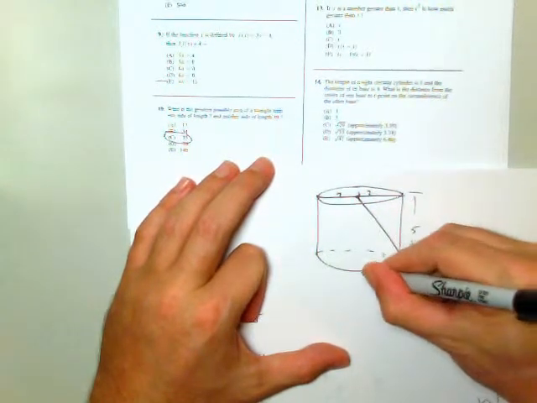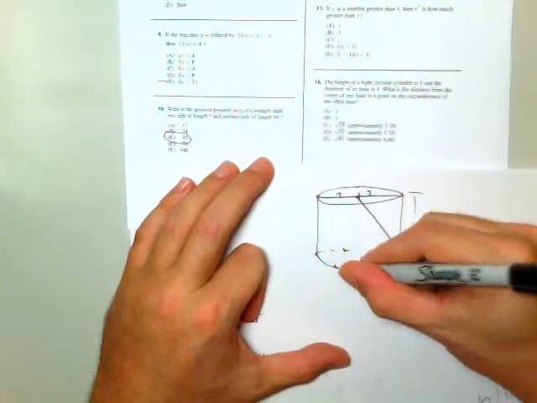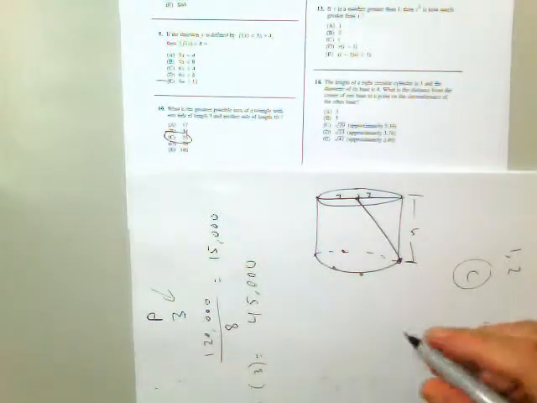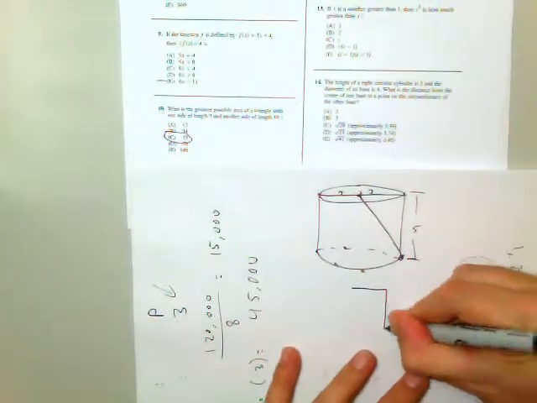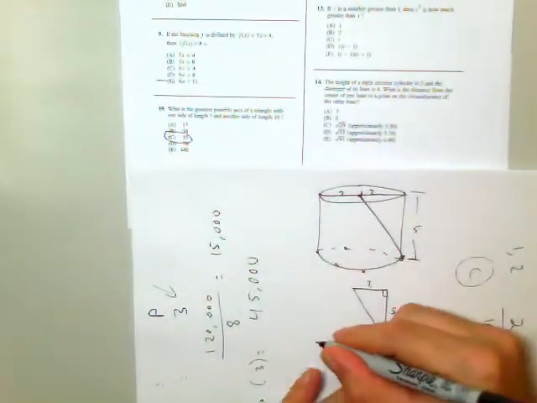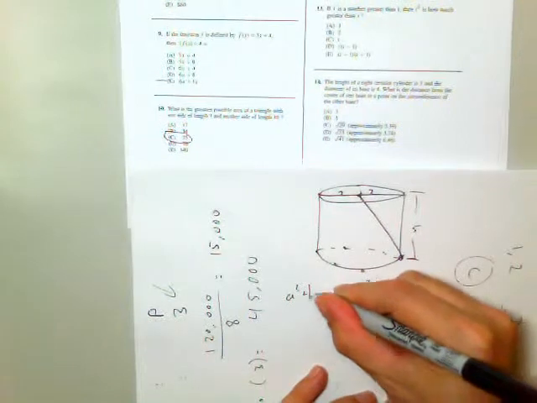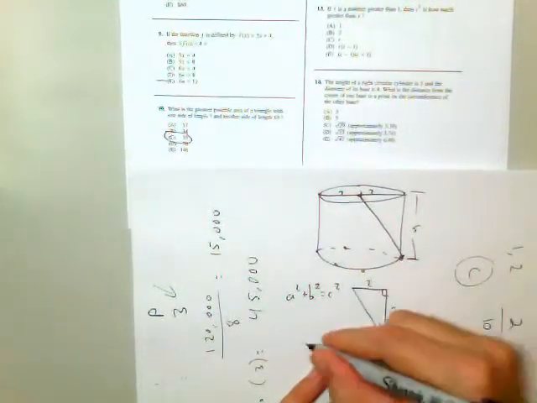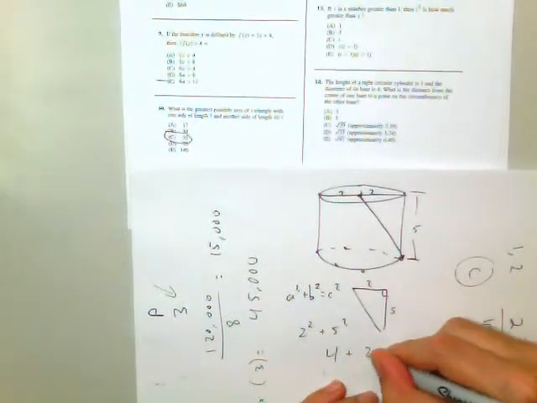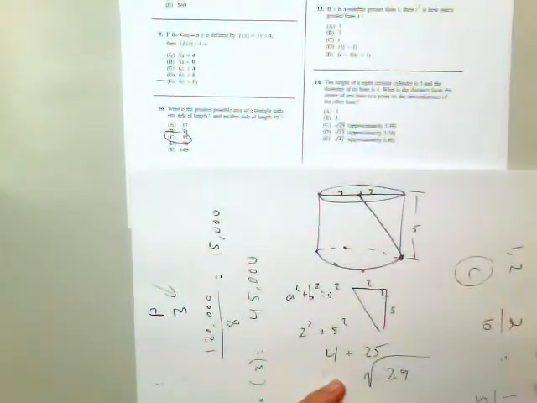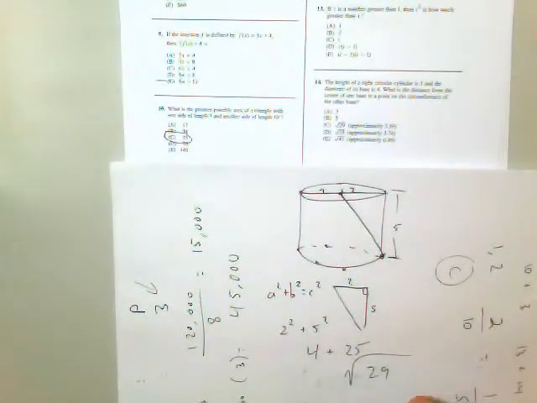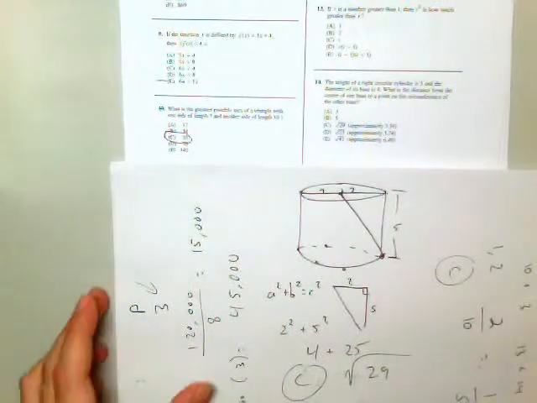I'm going to go to here. It wouldn't matter if I went to any of these other ones. They look like some of them are longer, but they're not. They're equidistant. So what I'm really solving for now is a right triangle. This side is 2, this side is 5, right? A squared plus b squared equals c squared. 2 squared plus 5 squared is 4 plus 25. We want the square root of 29, which is choice C for number 14.